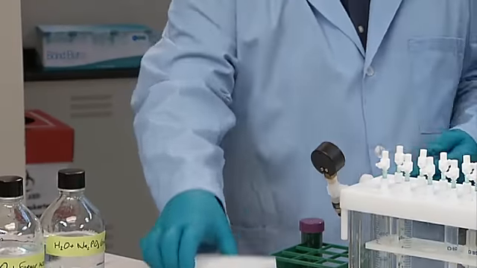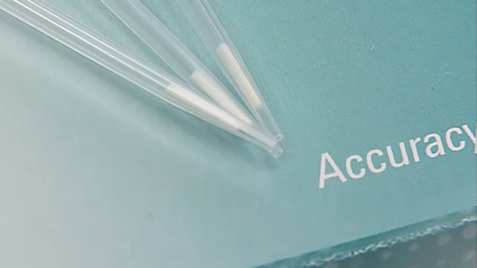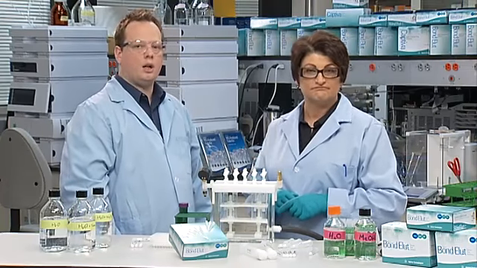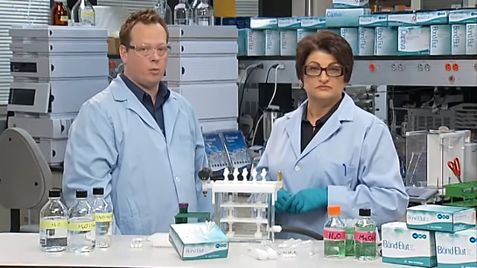For very small volume samples, the pipette tip format is a good choice, offering a vacuum-free process and shortened processing time. For large volume samples like water that require a large sample volume passing through the cartridge, choose a larger bed mass and larger volume capacity format.